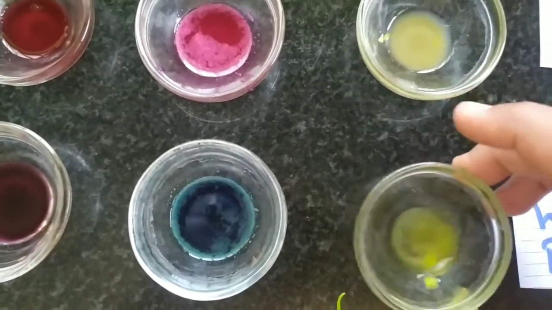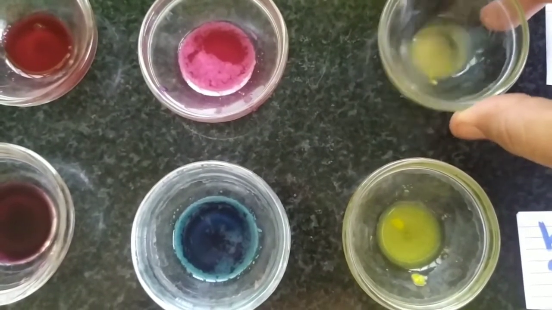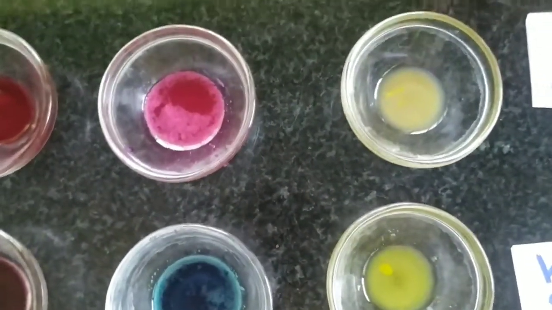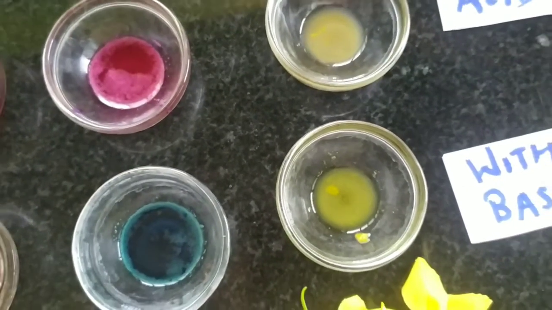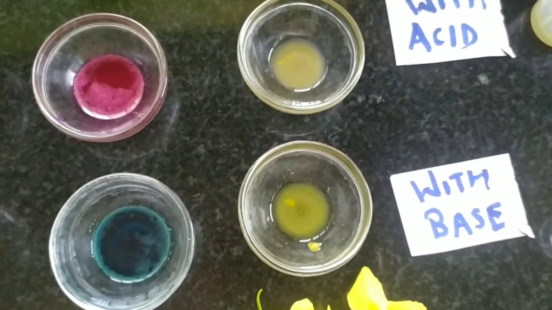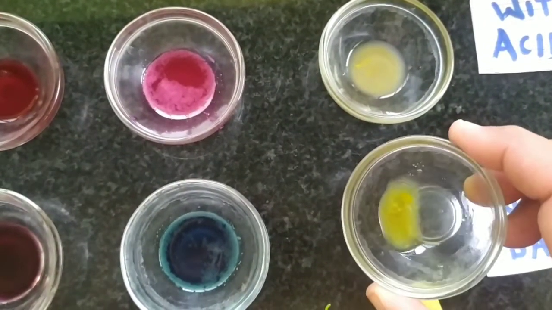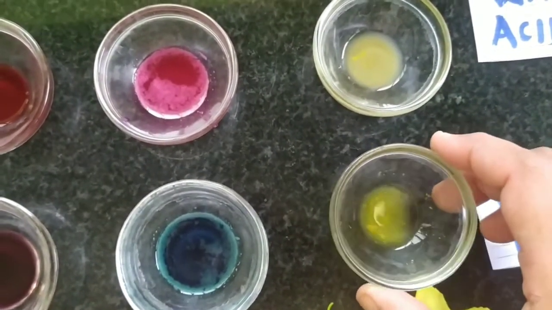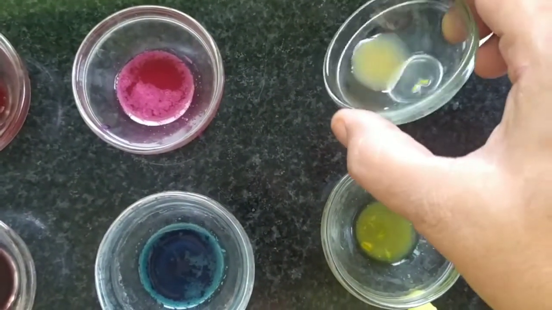So here it is becoming a little bit dark yellow, and here there is not much change in the color. So with amaltas flowers we saw that the color change is very less. Only it became a little bit dark with the base solution, and with the acid solution the color faded away.